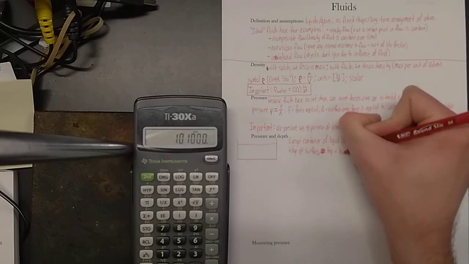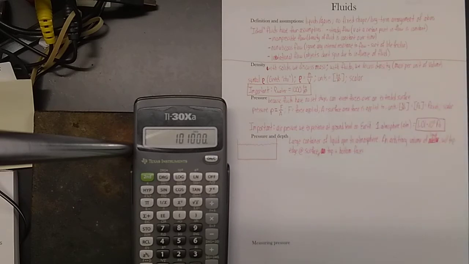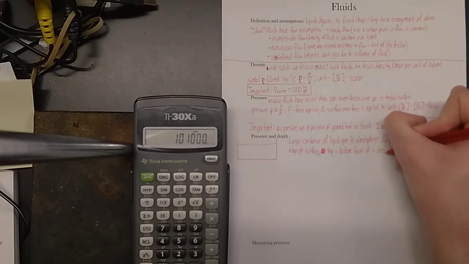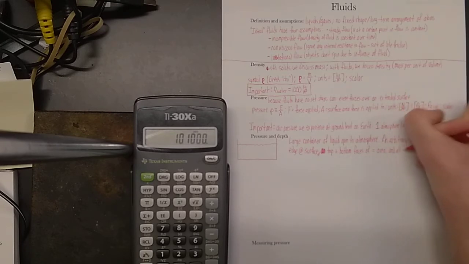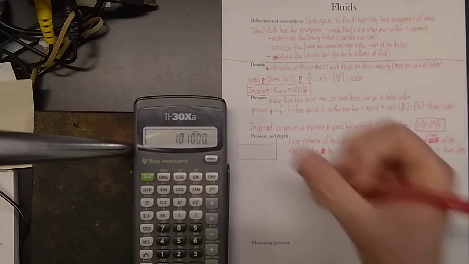Top and bottom faces of equal area, and all right angle sides is shown. And also there's a free body diagram for that. So we're going to draw that in right now.